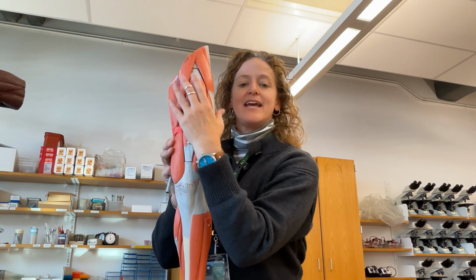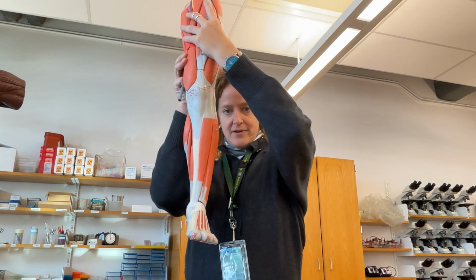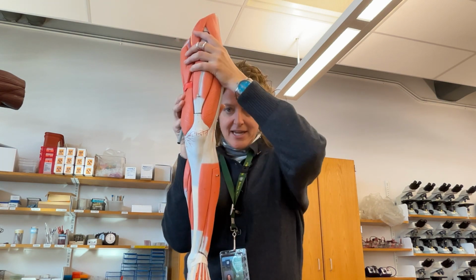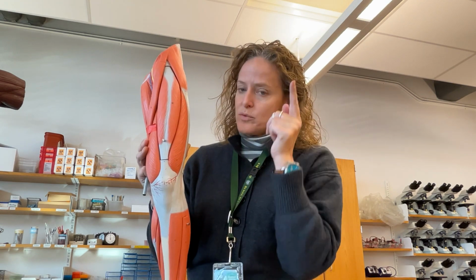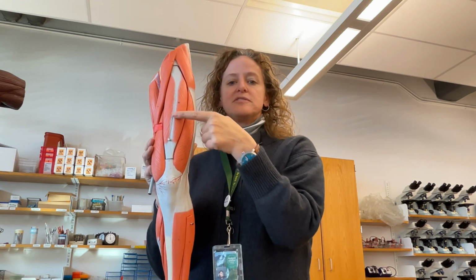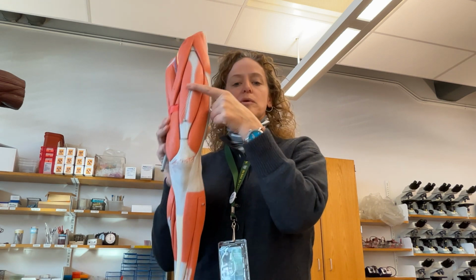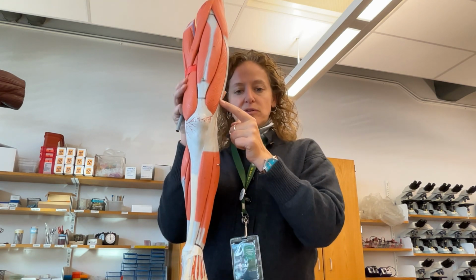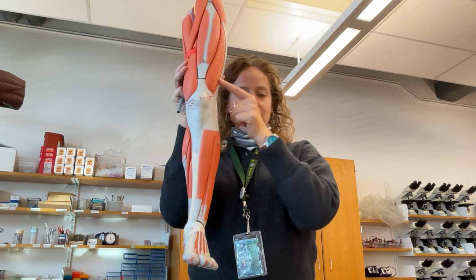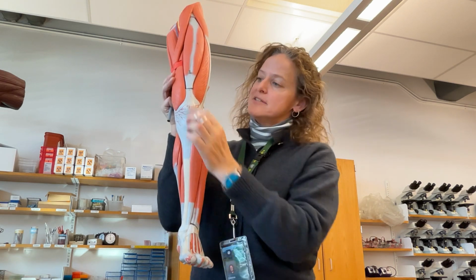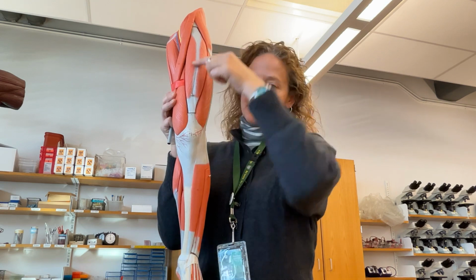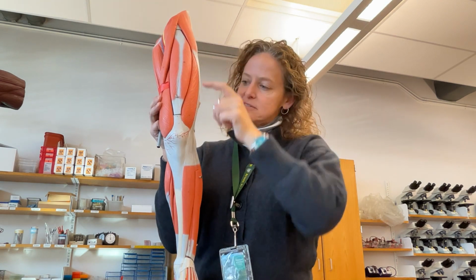So we have the anterior thigh, right? I can tell by the foot, anterior thigh. If it's anterior thigh, you're going to think quadriceps. So then we know, what's the middle quadricep muscle? Rectus femoris. What's the lateral quadricep muscle? Vastus lateralis. How can I tell it's lateral? Look at the foot.